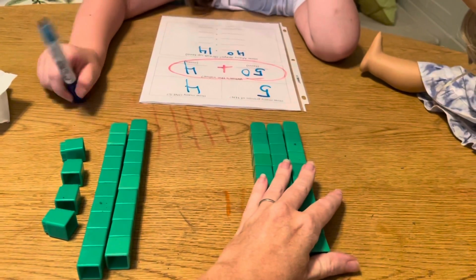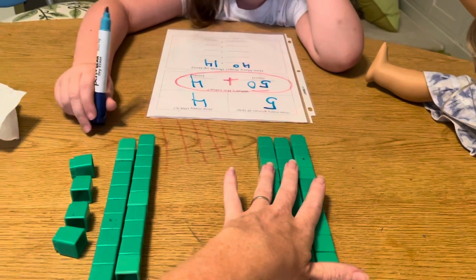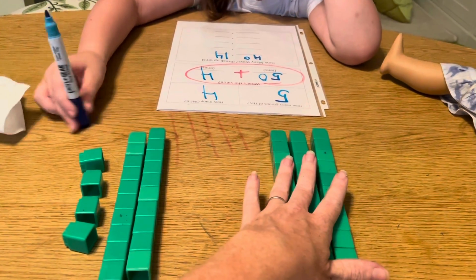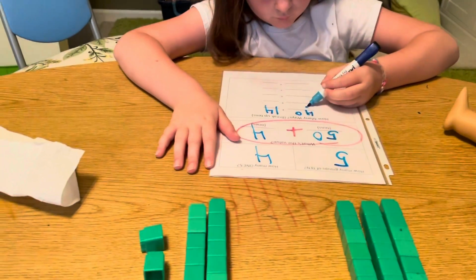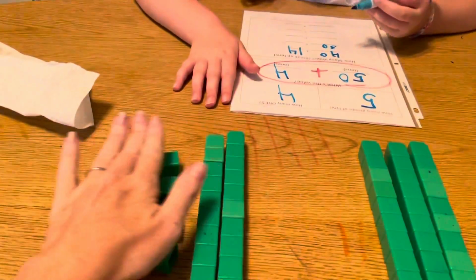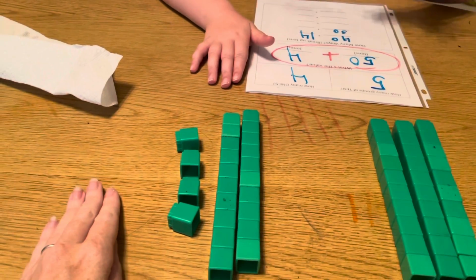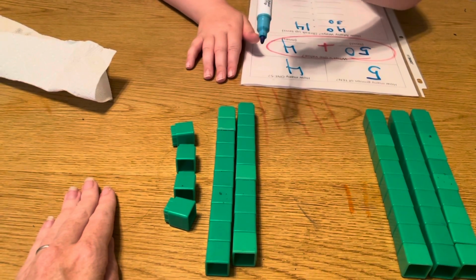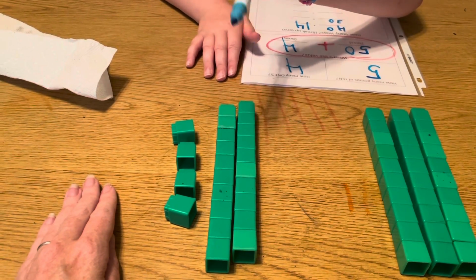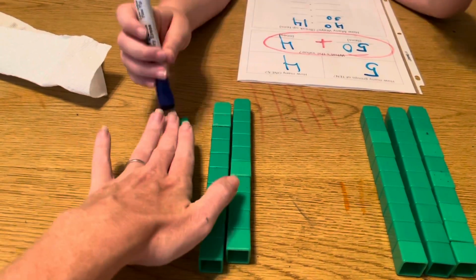So let's show with numbers how we organize it this time. You already told me this much is 3 tens, that equals 30. Right there. Great job explaining your thinking. And then this part has 20 and 4.